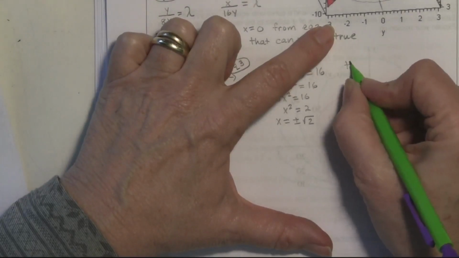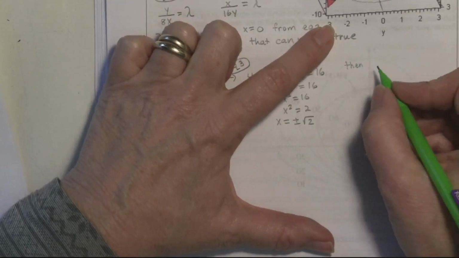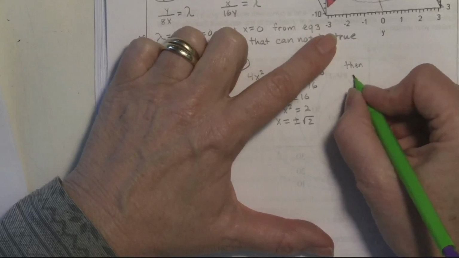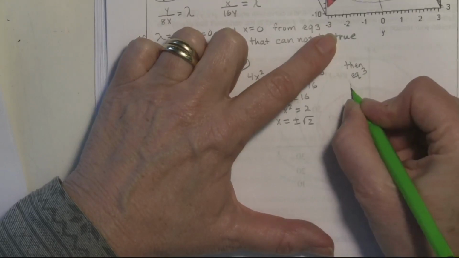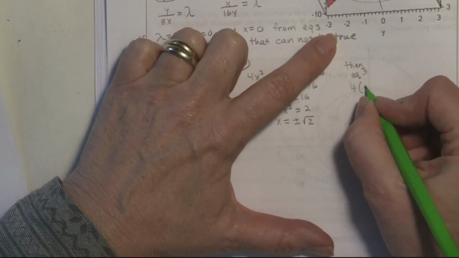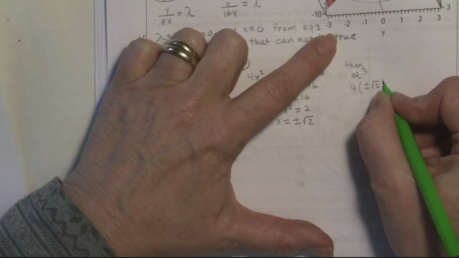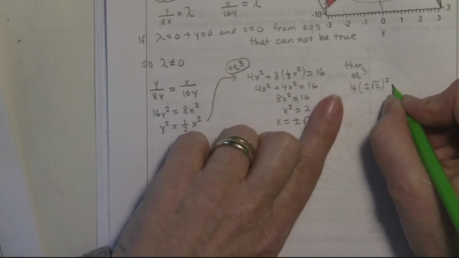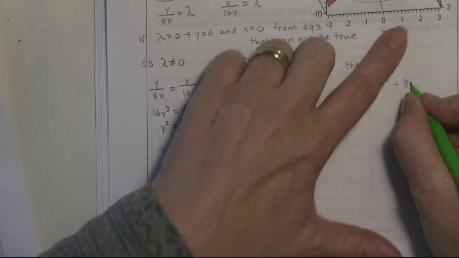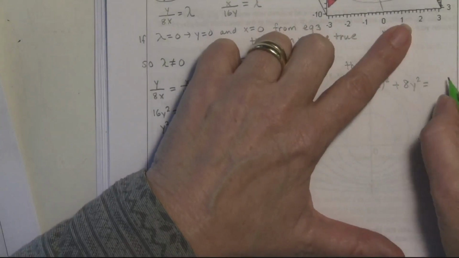So then, back in equation 3, 4x squared, which is plus or minus the square root of 2 squared, what was it? Plus 8y squared equals 16.